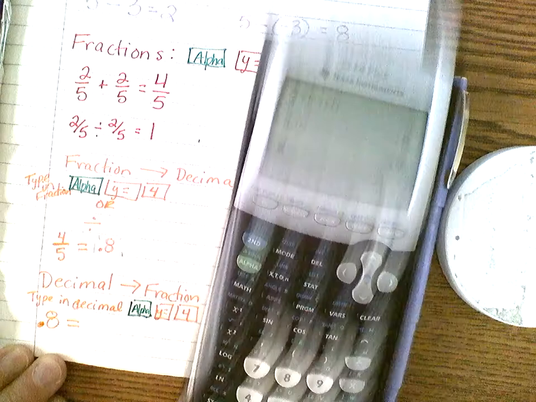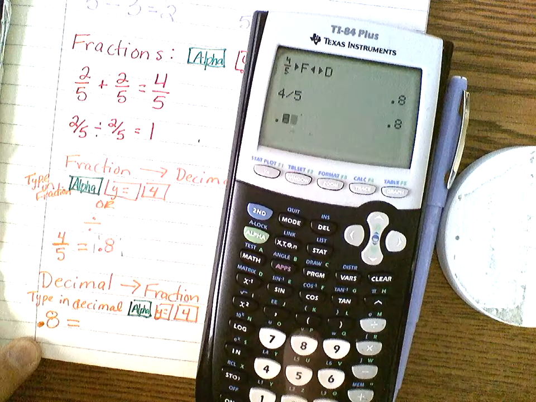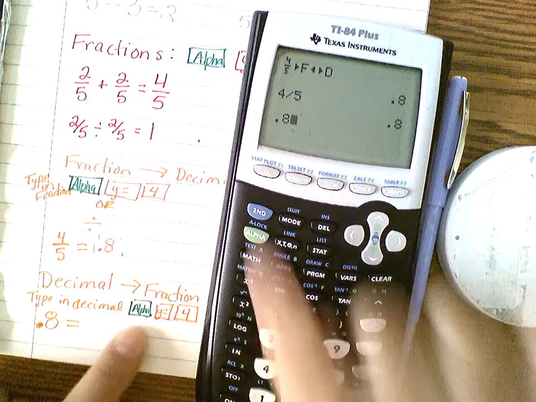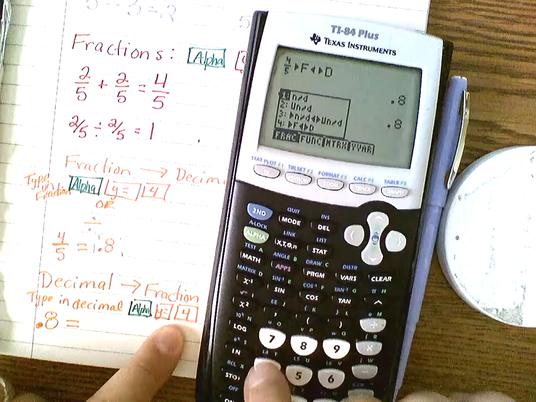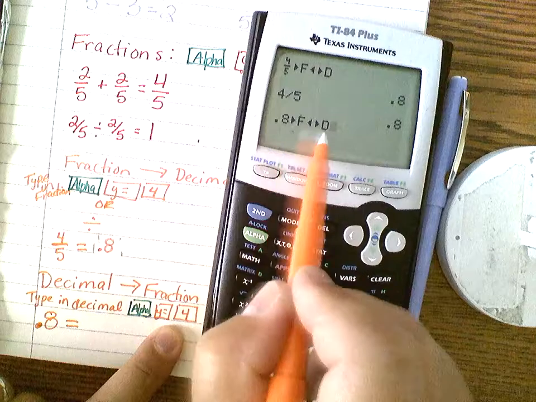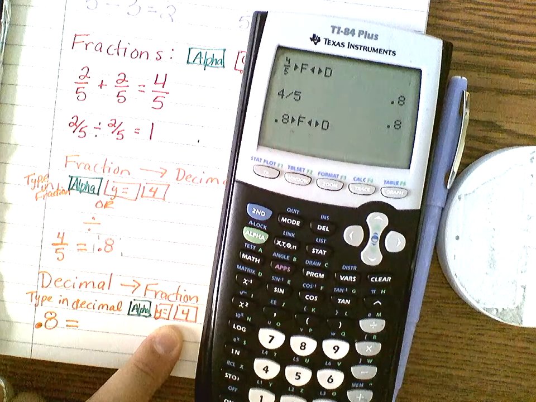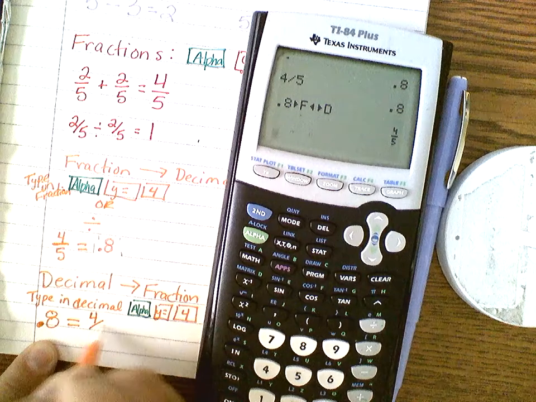Okay, so let's try that. I have 0.8. And then I'm going to go to alpha, y equals 4. And you can see 0.8 turning into a fraction. And it gives me 4/5.